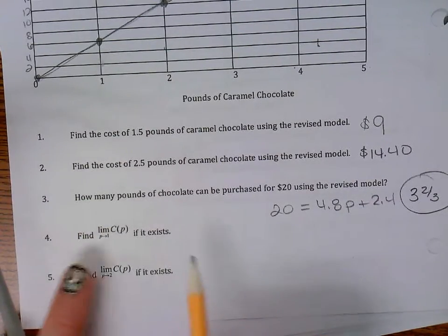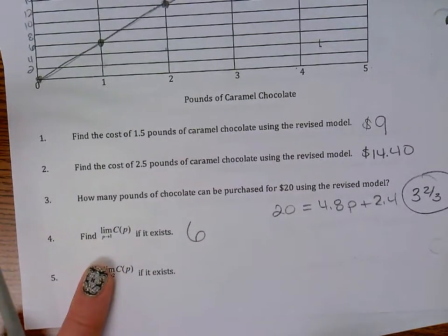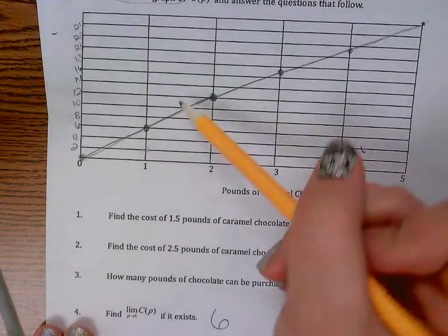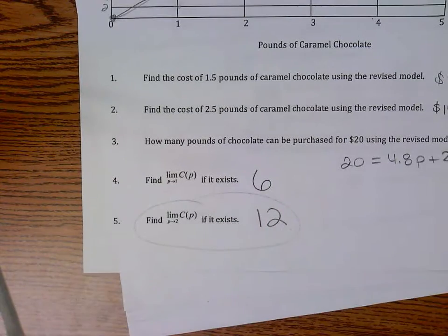And then let's see, the limit at 1 is still 6. That didn't change, but now the limit at 2 is 12, right? Because now it's approaching the same value on the left and the right. That's what we just fixed. We made the limit exist.